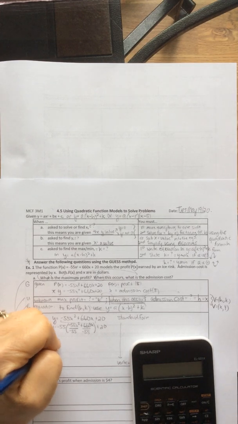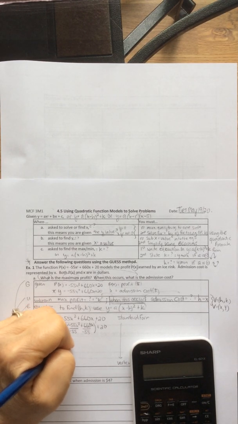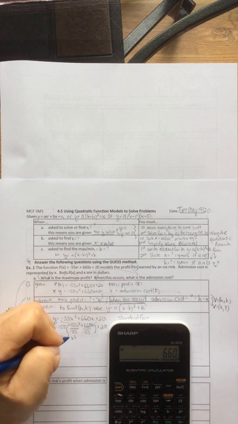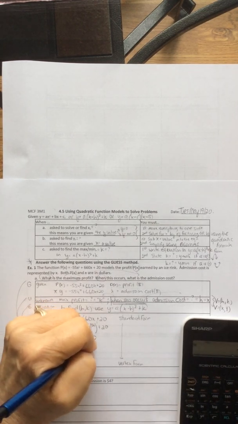So y equals negative 55. These cancel each other out to give you 1x squared. 660 divided by 55 will give you negative 12x plus 20.